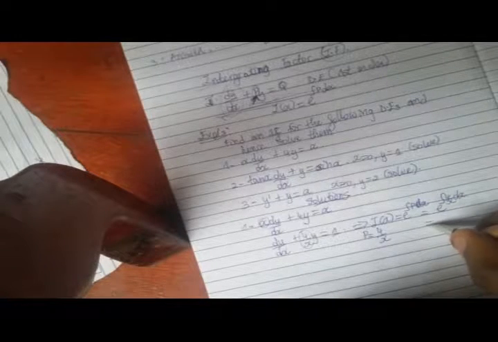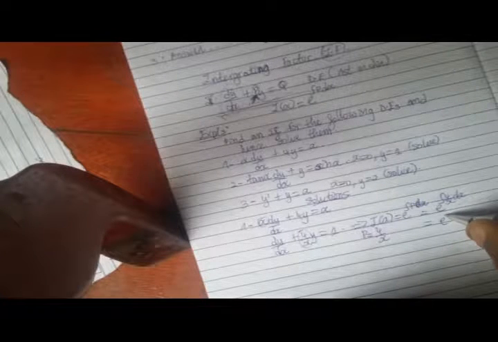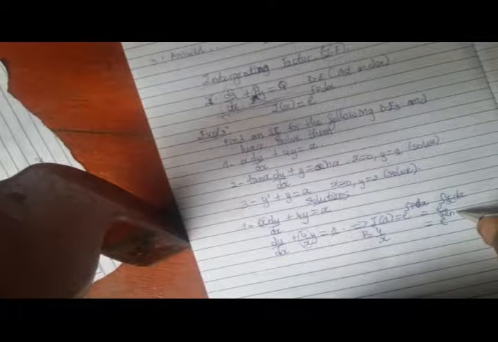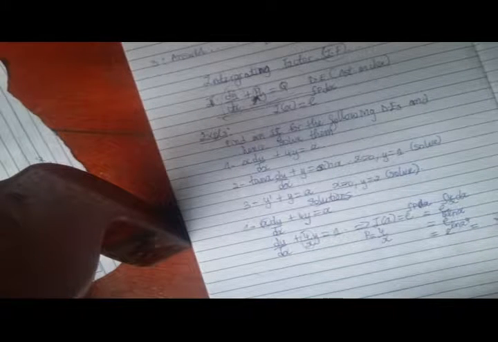So that equals e to the power 4 ln x, which equals e to the power ln x to the power 4, which equals x to the power 4.